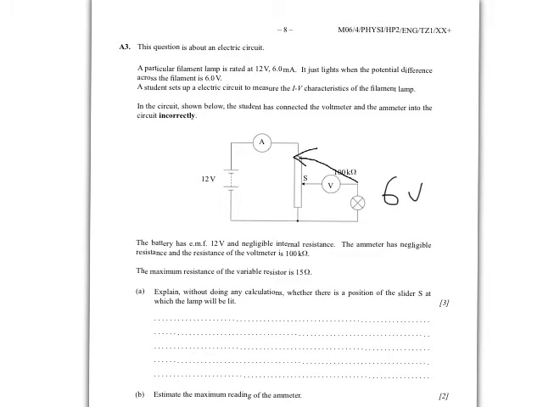then you're taking the entire potential difference across this entire resistor and giving it to the lamp. So if this circuit was working correctly, ignoring the incorrect connections, we would have 12 volts going into the lamp. But that's not the case.